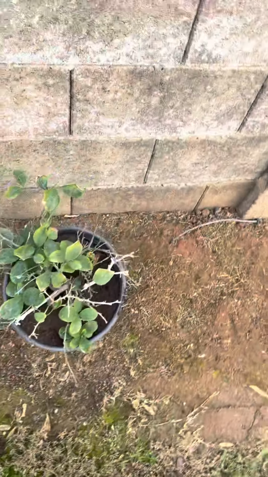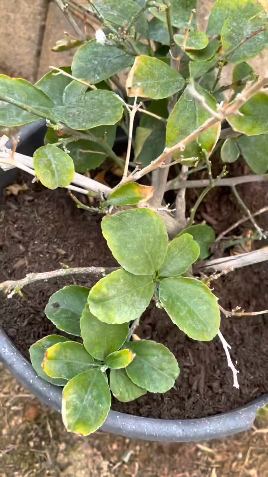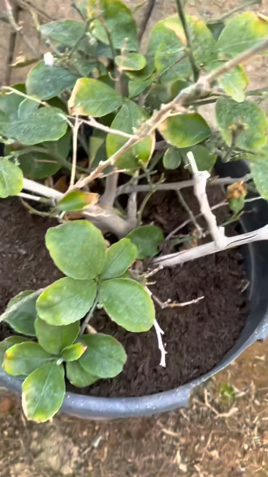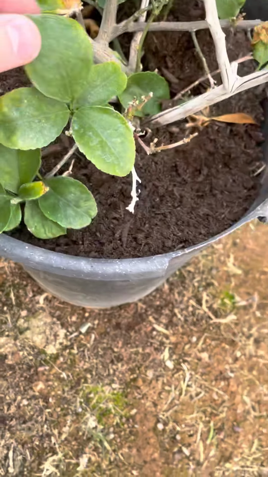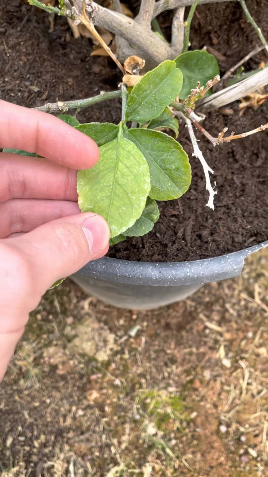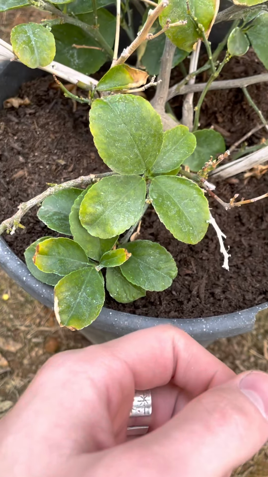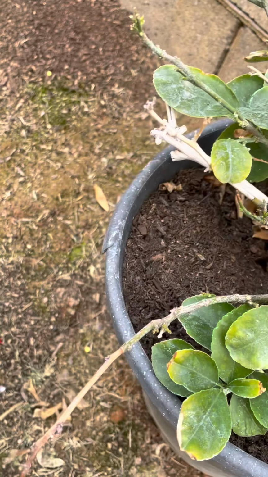Ah, yes. This is a sad excuse for an orange tree. It appears to be a eudicot as well. Yeah, it needs a bigger pot. Anyways.